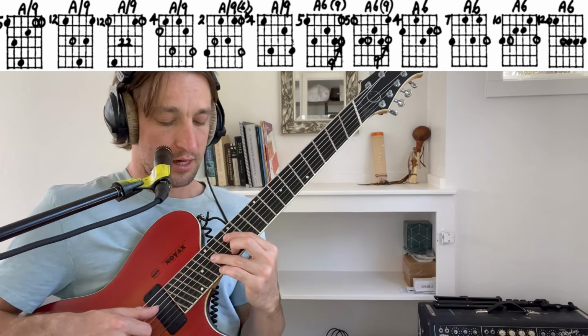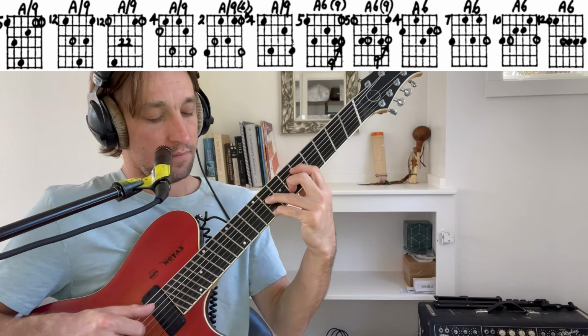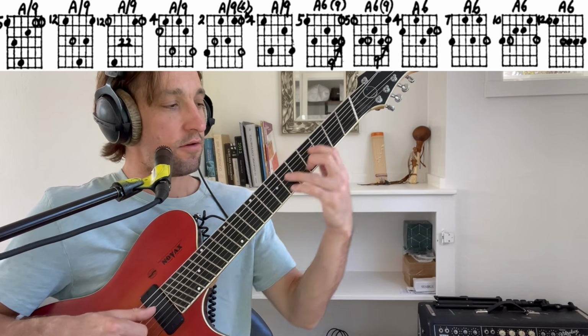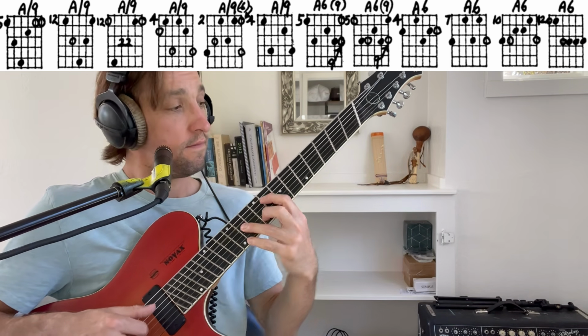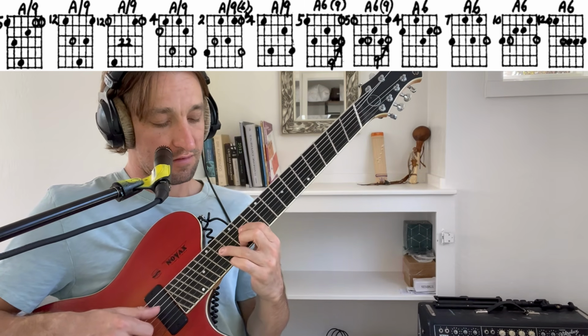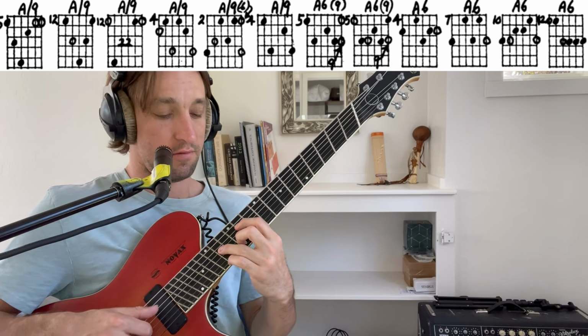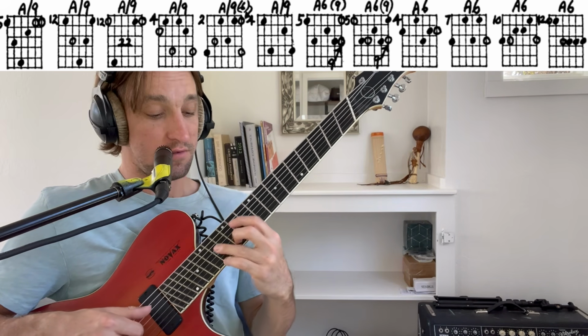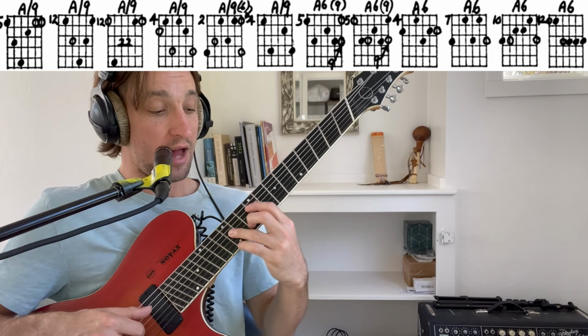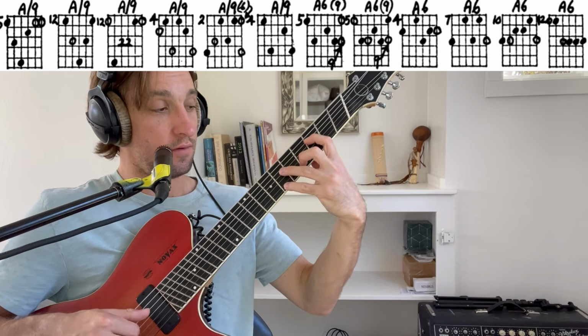F major 9. It's B flat, E flat, etc. Looks like somebody needs some practice. There it is. And if moving in 4ths is difficult, just move chromatically to really start to dial in the shape.